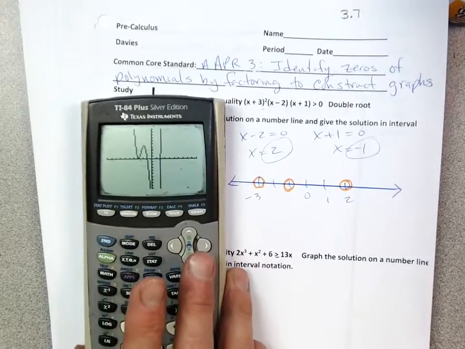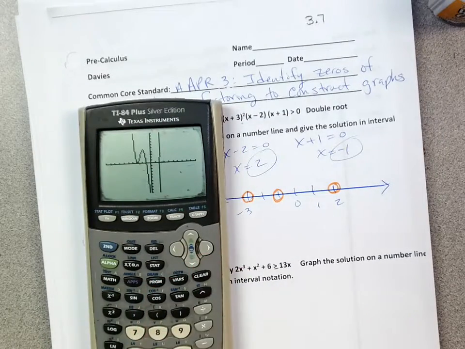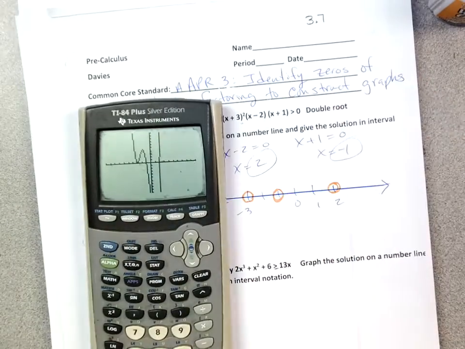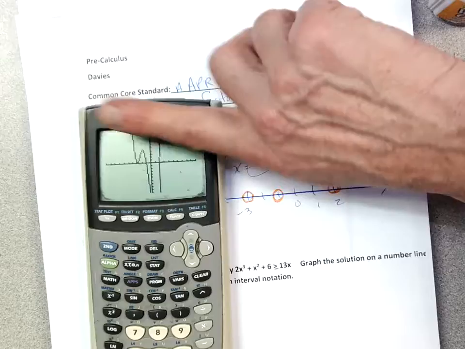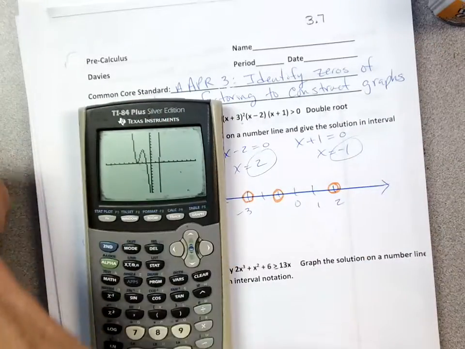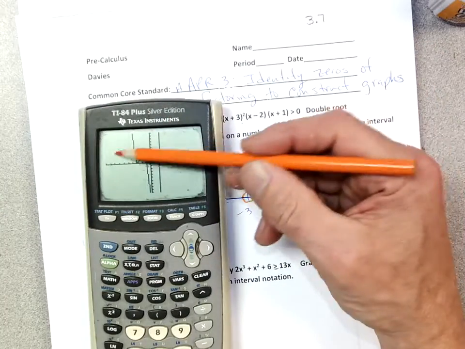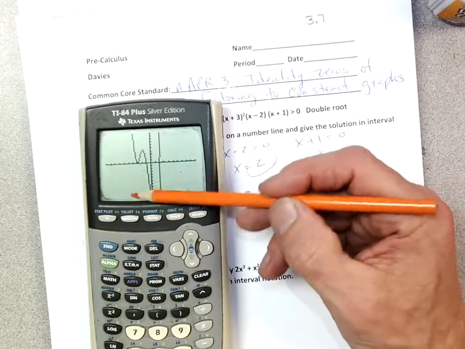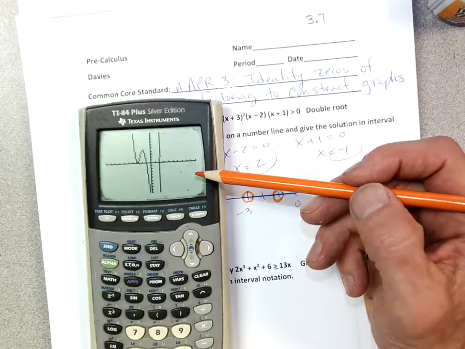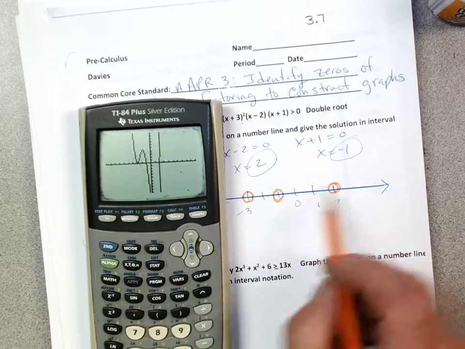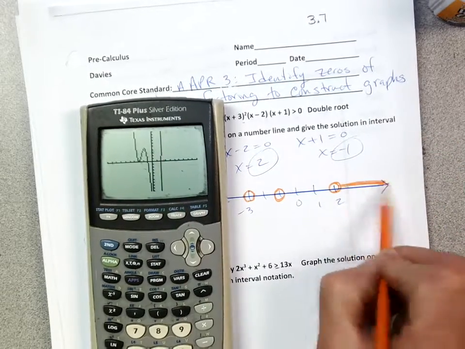So, if I look at my calculator, the part of the graph that is up here, those are the positive values, right? Everything up here above the x-axis is positive, right? Everything down here is negative, right? So where is it positive? Well, it's positive at 2 over.